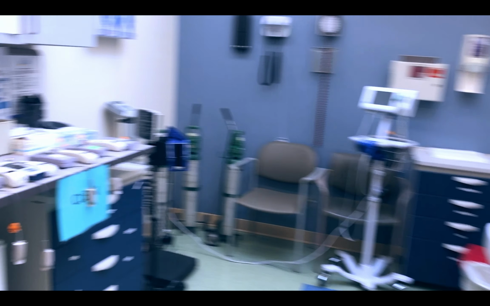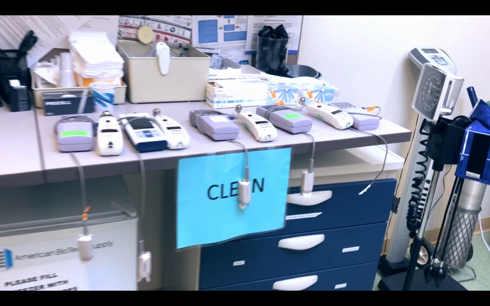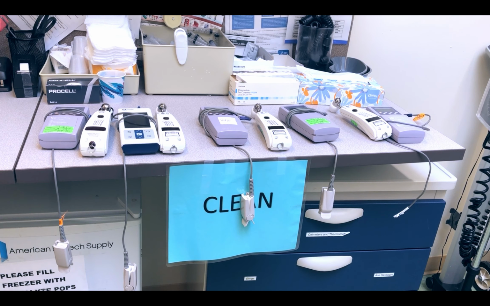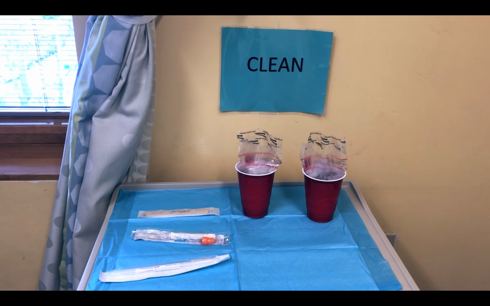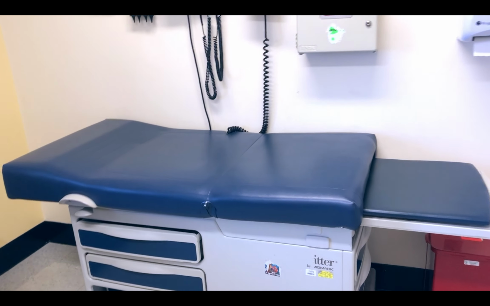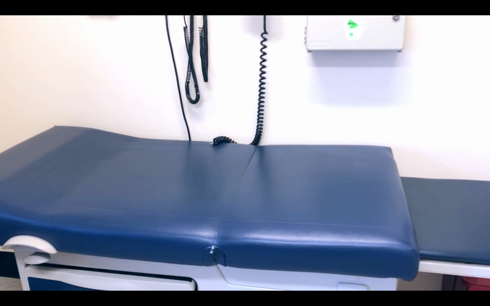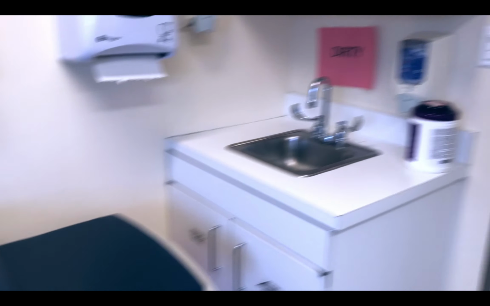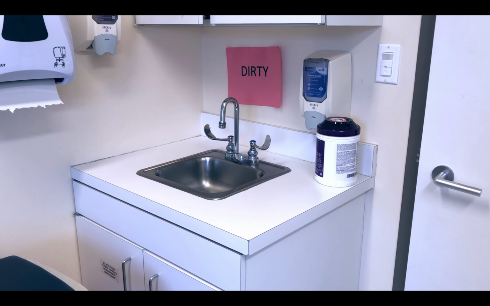In a case where the triage nurse determines the patient is in severe respiratory distress, the patient is immediately roomed, and the provider places labels, pulse ox, and temporal thermometer on the clean area on top of the cart. The provider will then take vitals, oxygen, respiratory rate, pulse, and temperature, and once the vital signs have been obtained, the equipment is placed on the dirty sink area. Then the provider begins the exam.